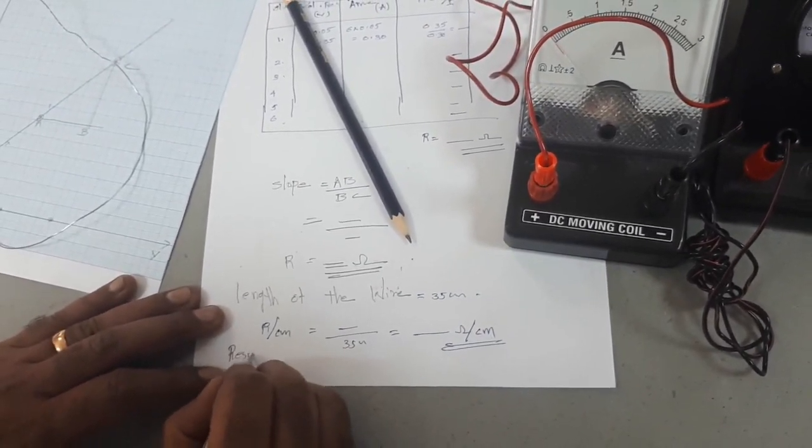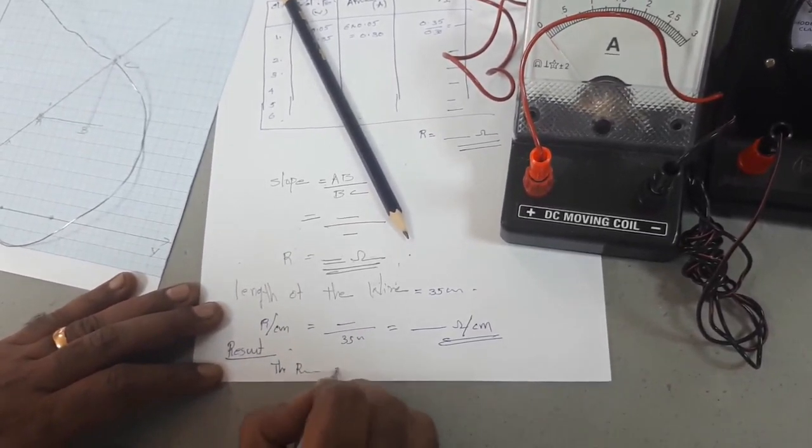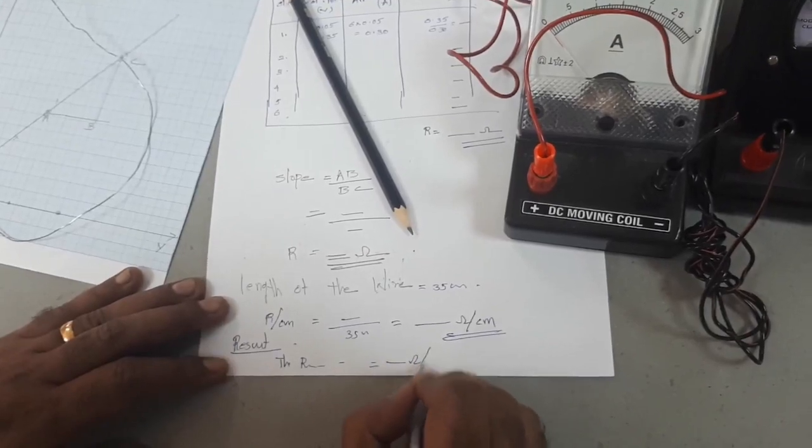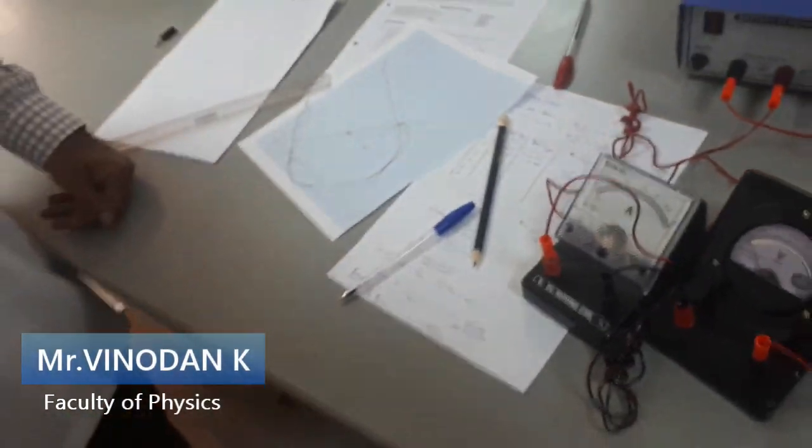So now we can write the result. The result is the resistance per centimeter of the given wire, that much ohm per centimeter. So this is our experiment, resistance per centimeter.